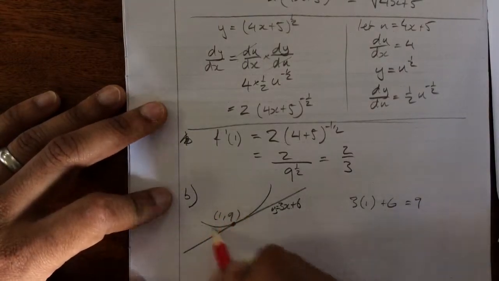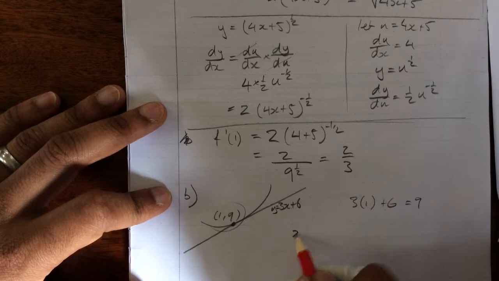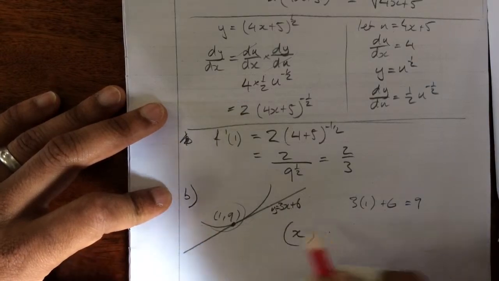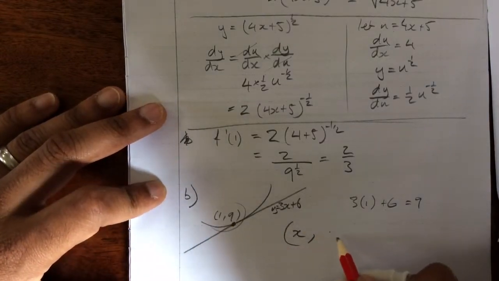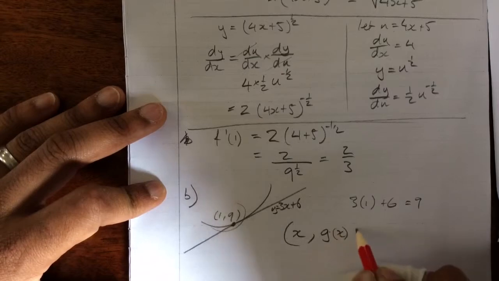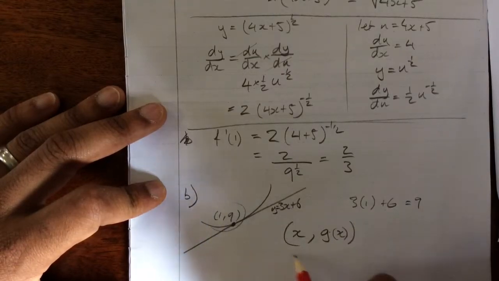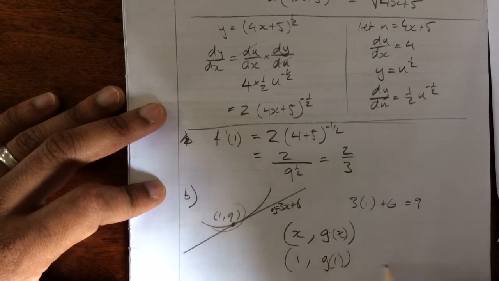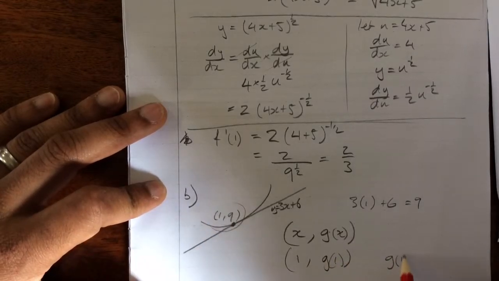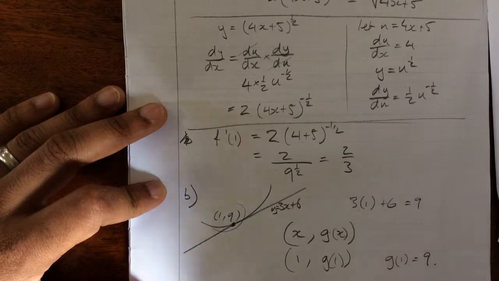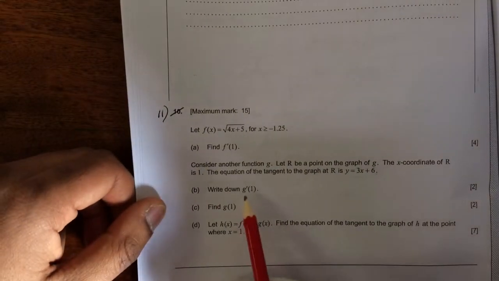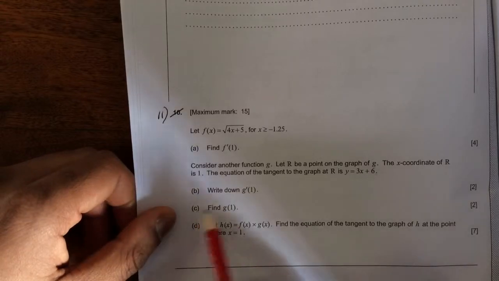So this coordinate represents x comma, and the 9, this is the function g, so it's g of x. So g of 1, so it's 1, and then g of 1 equals 9. And that's what they asked for, sorry, that's part C.